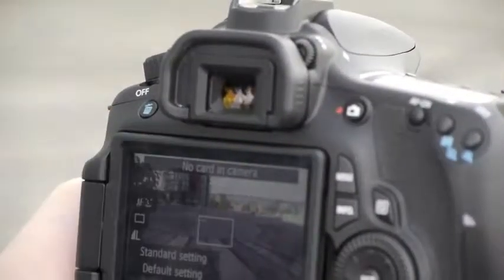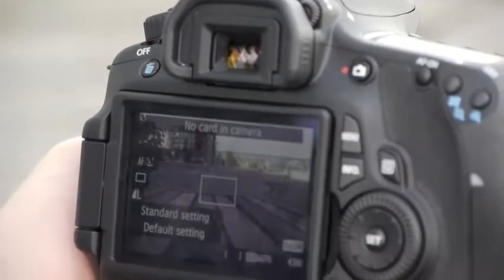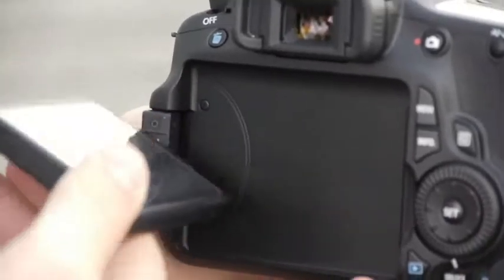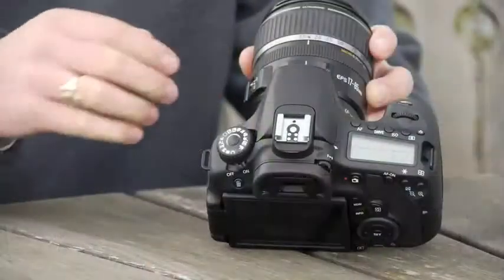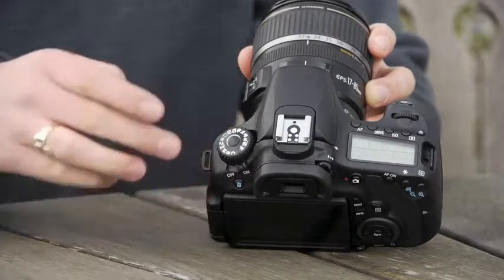The optical viewfinder offers 96% coverage, and we've also got the screen on the back for live view, which offers a 1,000,000 dot resolution and has the ability to turn for viewing at different angles. As is to be expected of digital SLRs these days, the 60D does offer HD video, and it does this at the full 1080p resolution, at 30, 25 or 24 frames per second, with a maximum clip length of 12 minutes.